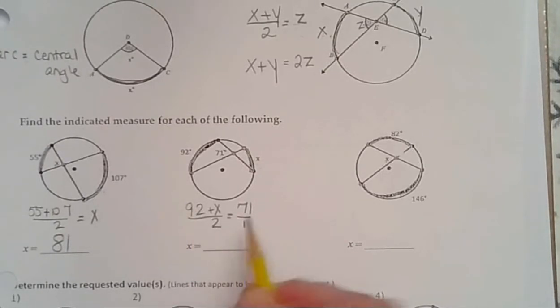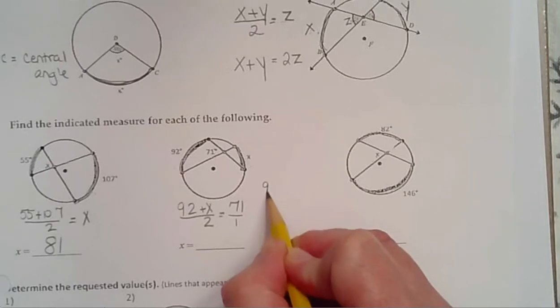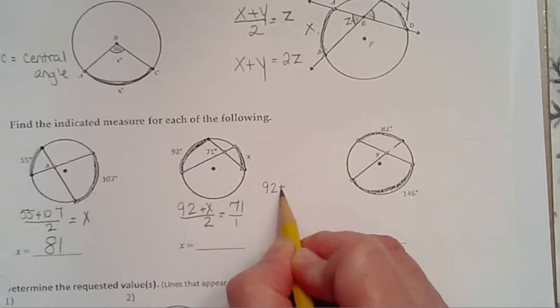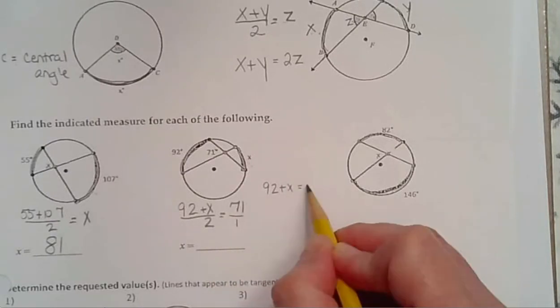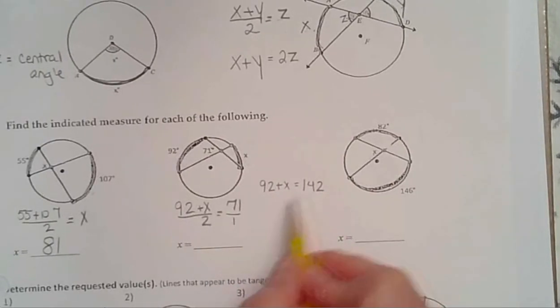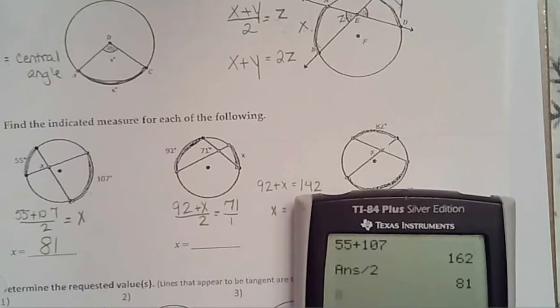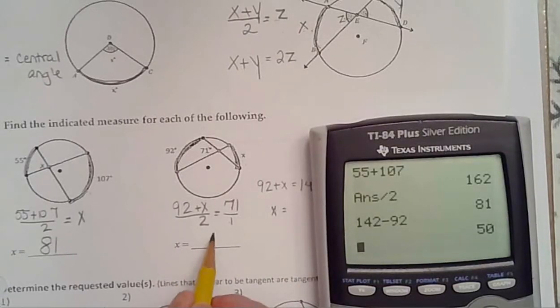So we cross multiply, and that's going to look like 92 plus X times 1 is equal to 142, so X is 142 minus 92, enter, and it's 50. X is equal to 50.